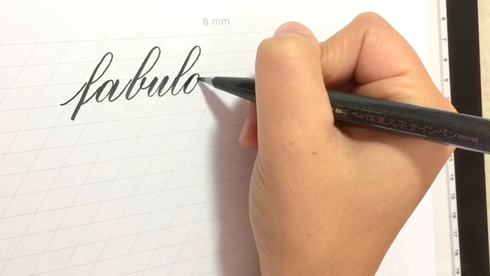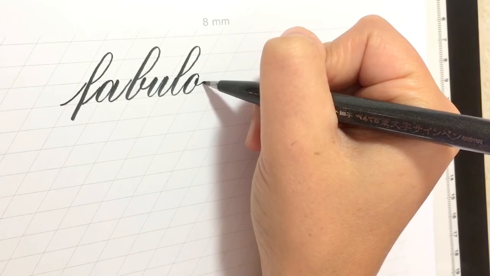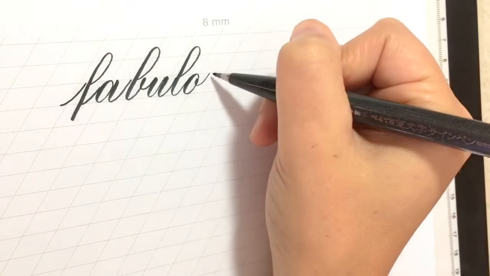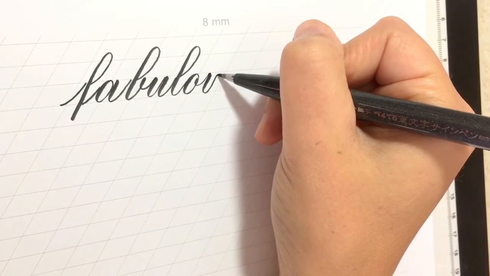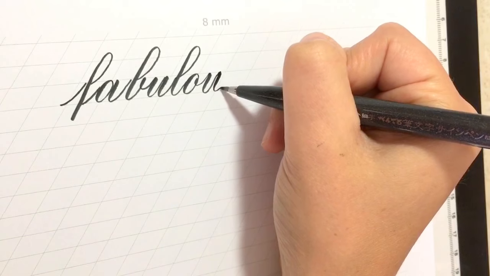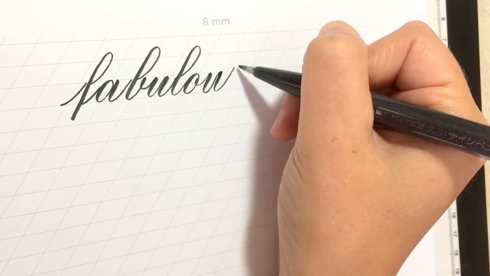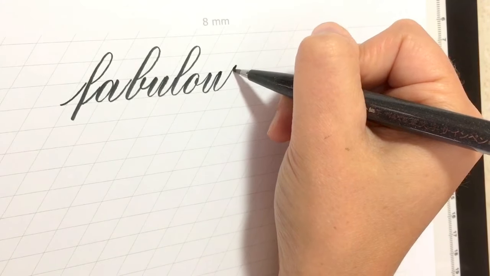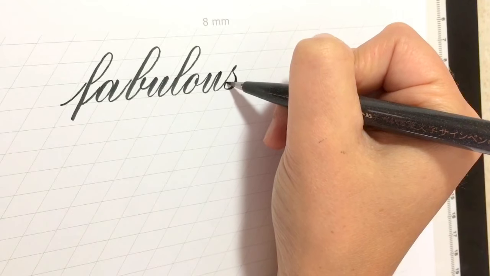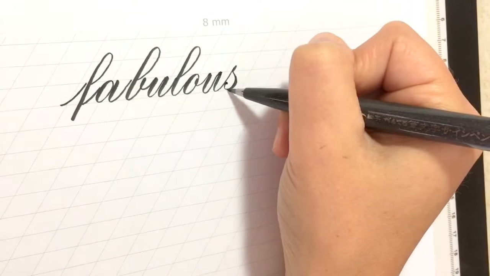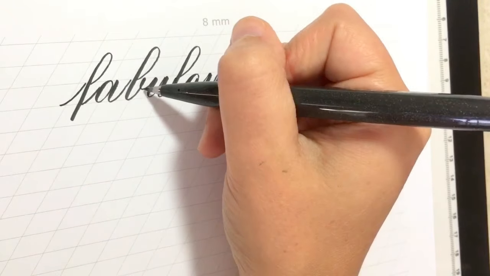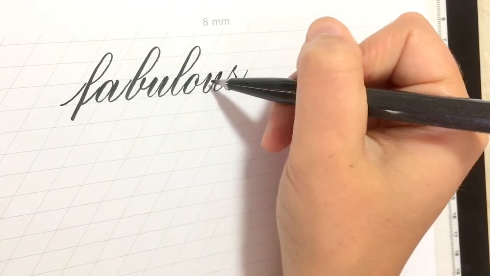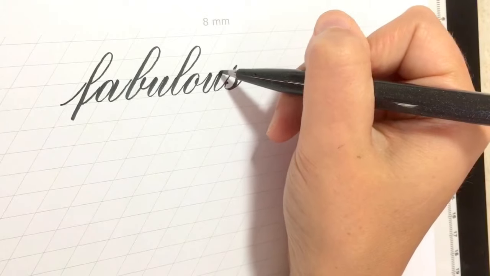So in all these letters, I'm just finishing the first letter, and then thinking about what letter I'm going into next. So this letter, the last letter of this word, which now you can tell is fabulous, was the letter S. So all of these connections were just this upstroke shape.